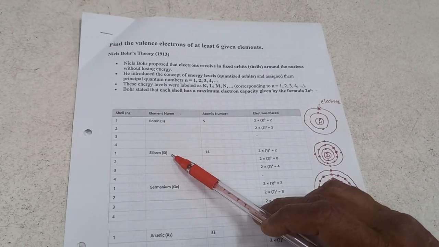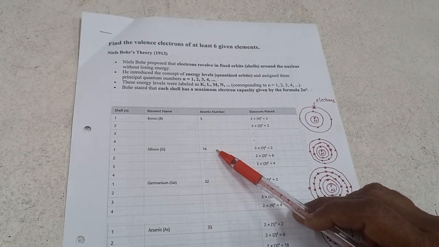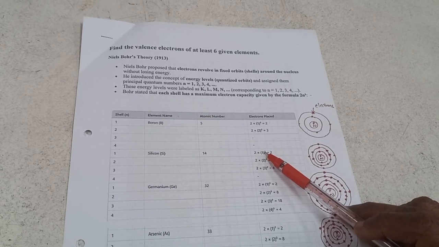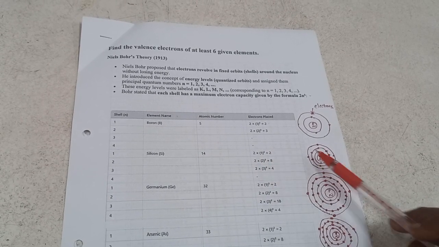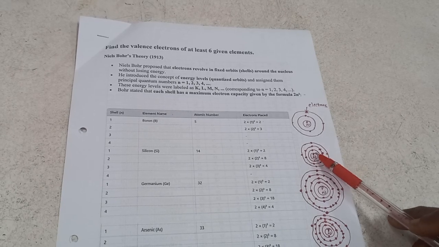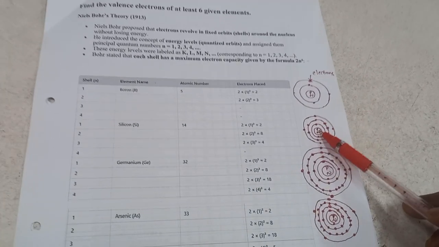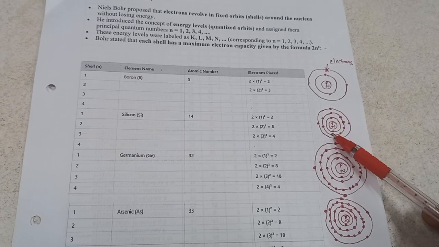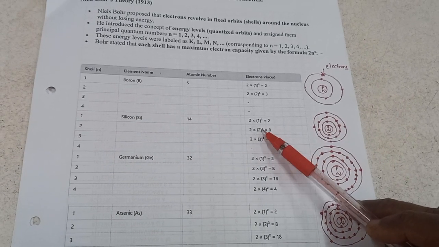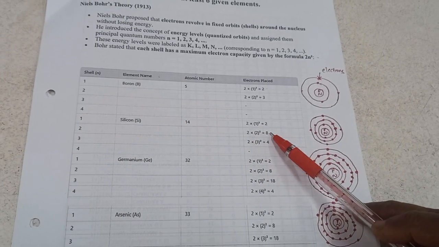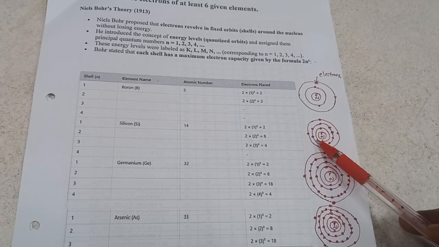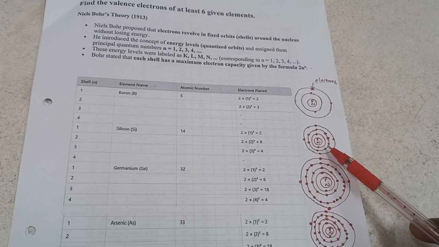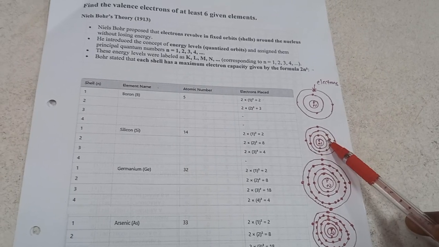The second example is silicon. The atomic number for silicon is 14. For the first orbit, when n is equal to 1, 2 into 1 square is 2. First you mark the nucleus, protons and neutrons in it, and in the first orbit you mark 2 electrons. In the second orbit, when n becomes 2, 2 into 2 square is 8. In the second orbit you mark 8 electrons: 1, 2, 3, 4, 5, 6, 7, 8. 8 electrons in the second orbit.